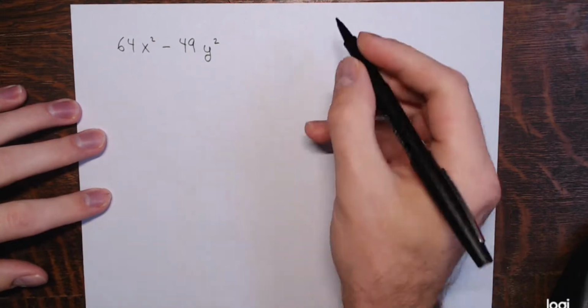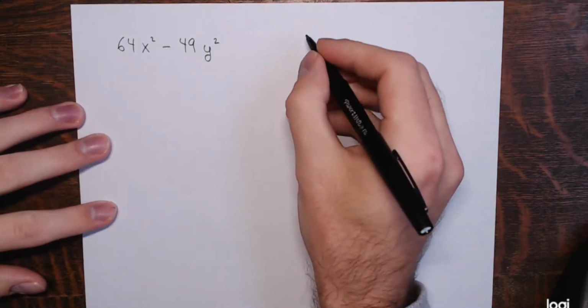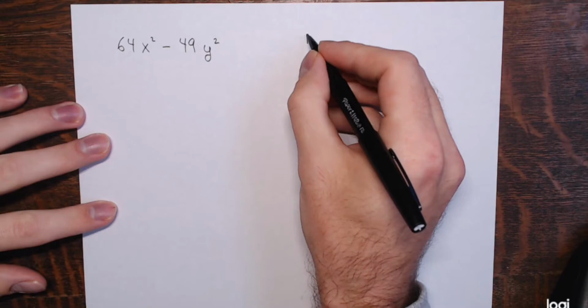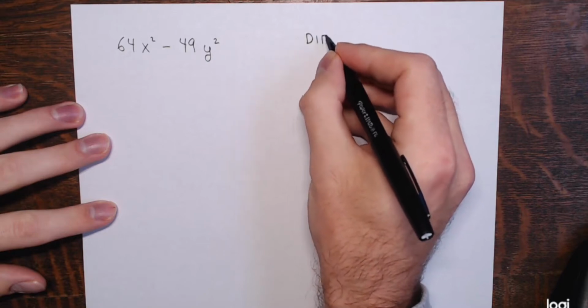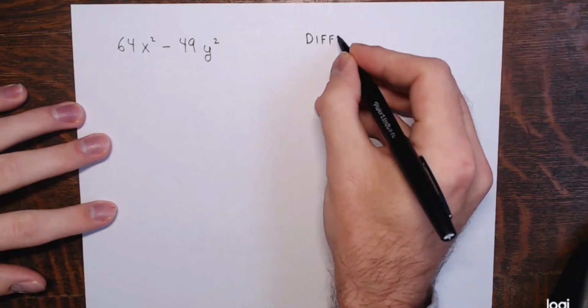Alright, so this is on that objective, factoring the difference of squares. So here's what a difference of squares will look like in general.